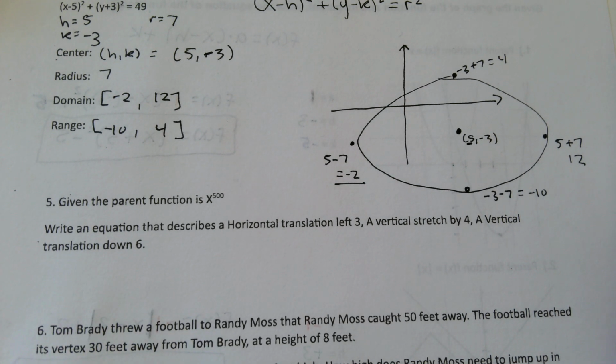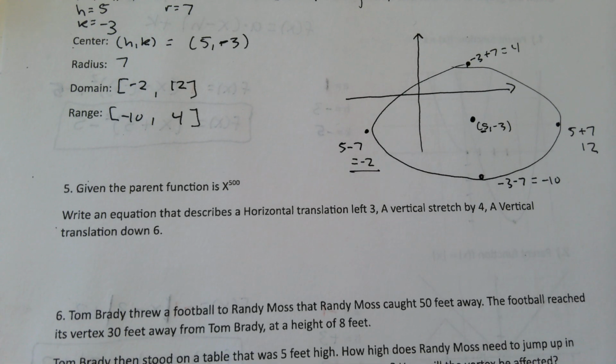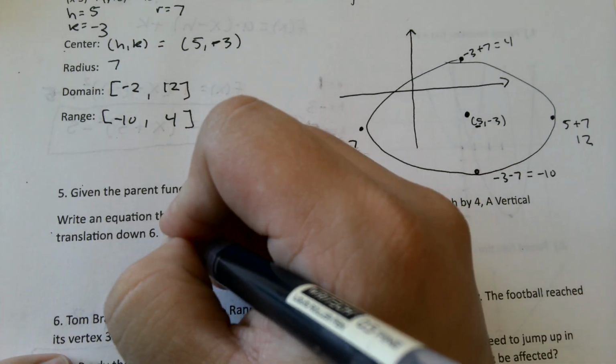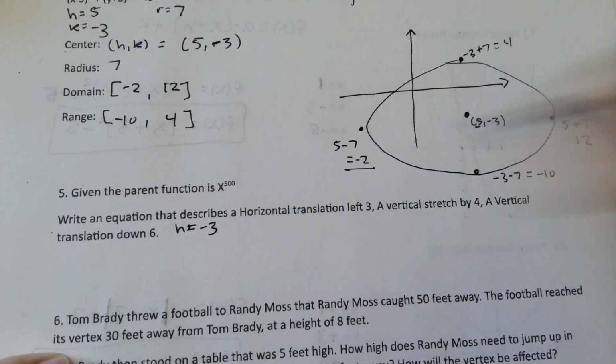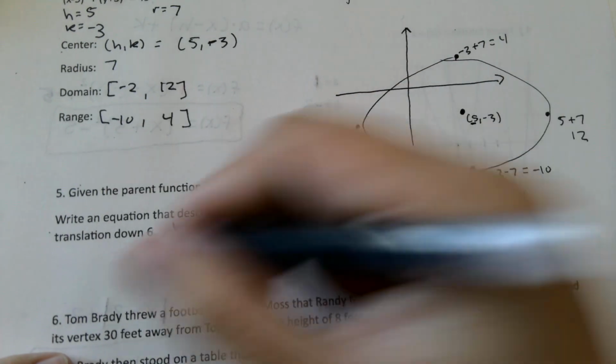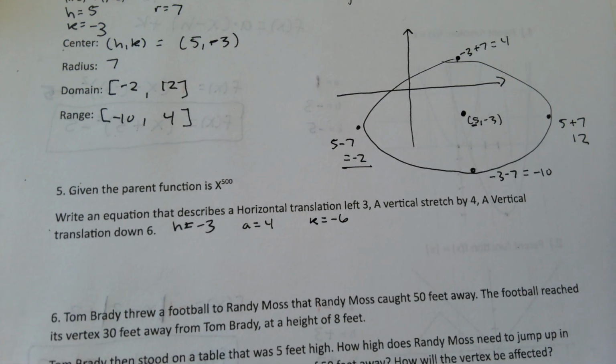Number 5 looks weird. It says, given the parent function is x to the power of 500. Guess what? It just behaves the same way. It's still the same thing. What you have to do is translate. It wants us to write an equation that describes a horizontal translation left. That means h is -3. A vertical stretch by 4. That means a is 4. And a vertical translation down 6. That means k is -6.